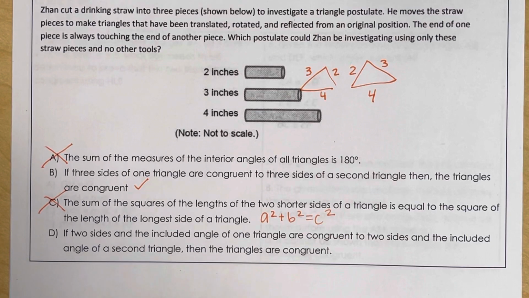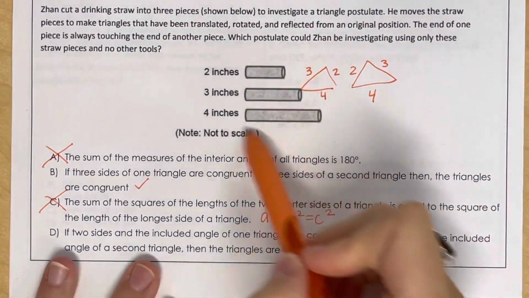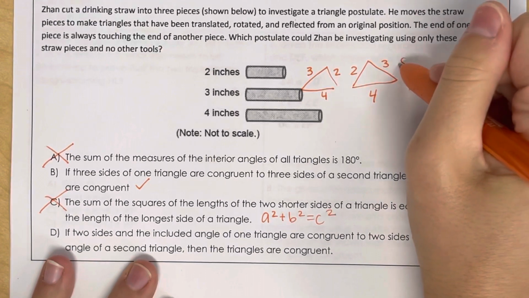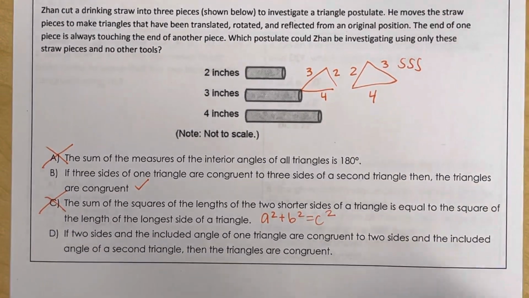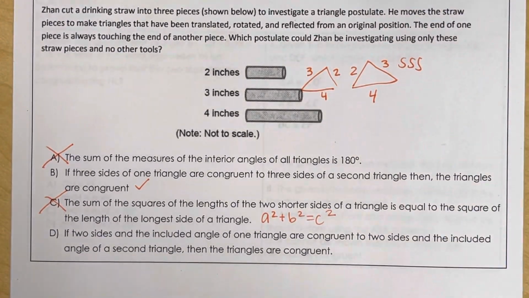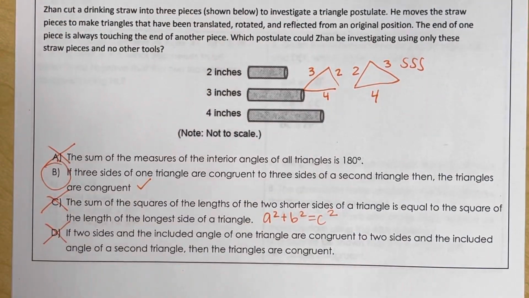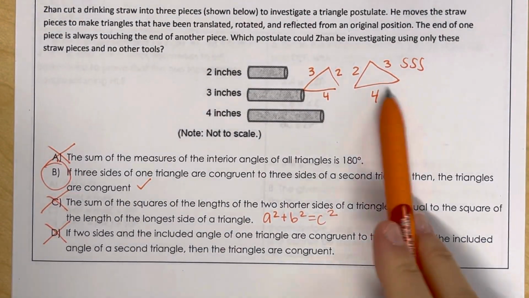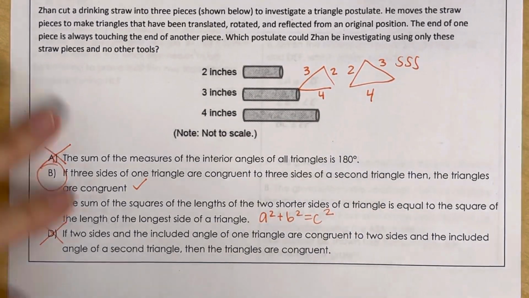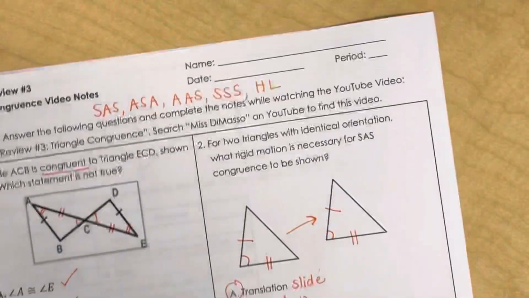If two sides and the included angle of one triangle are congruent to two sides and the included angle of a second triangle, then the triangles are congruent. Well, again, I'm only talking about sides here, right? I'm essentially doing the side, side, side postulate, and I'm trying to just take it and flip it and see if it's the same no matter what kind of translation or transformation I do. So that one doesn't make sense either. So my answer is B. If three sides of a triangle are congruent to three sides of another triangle, then the triangles are congruent.